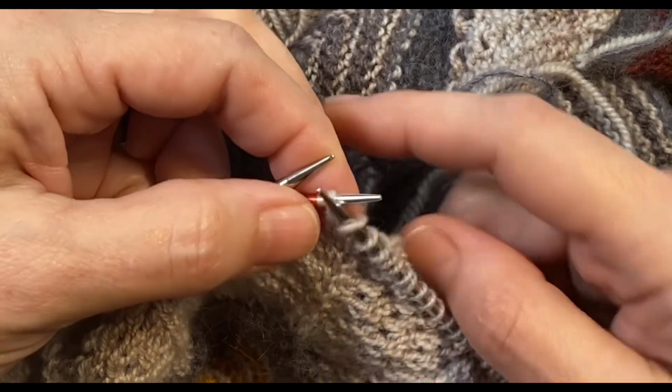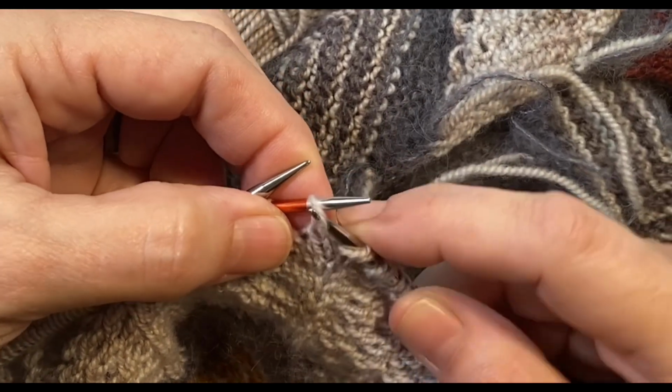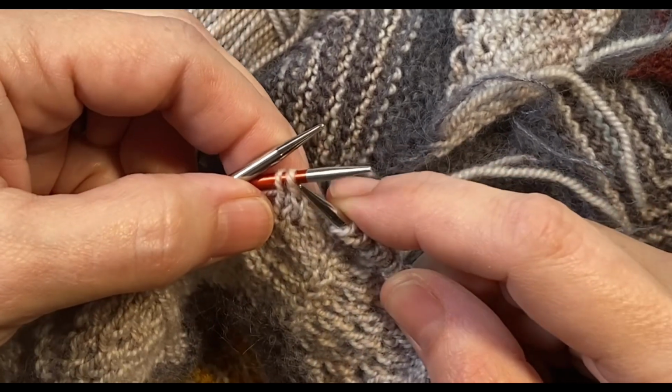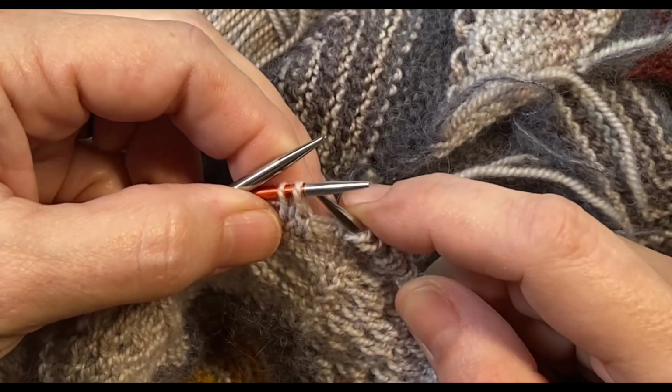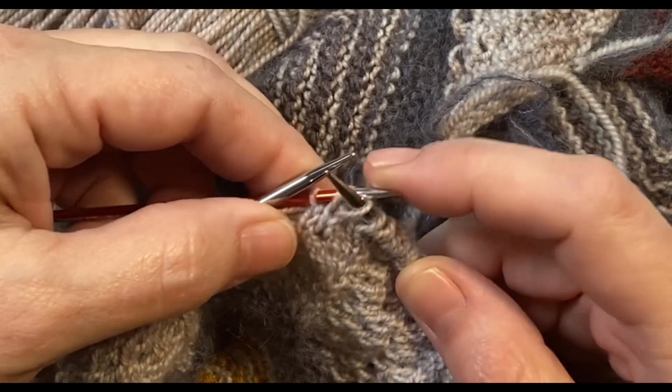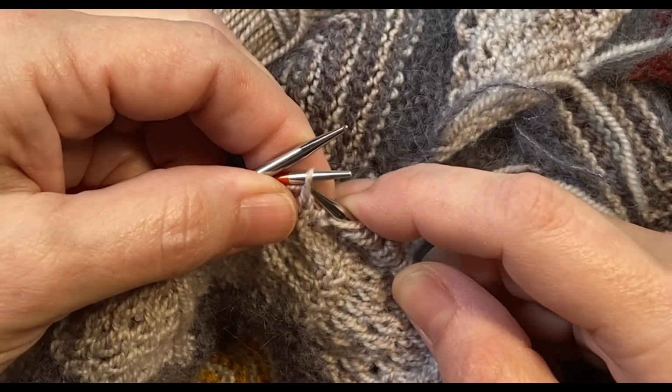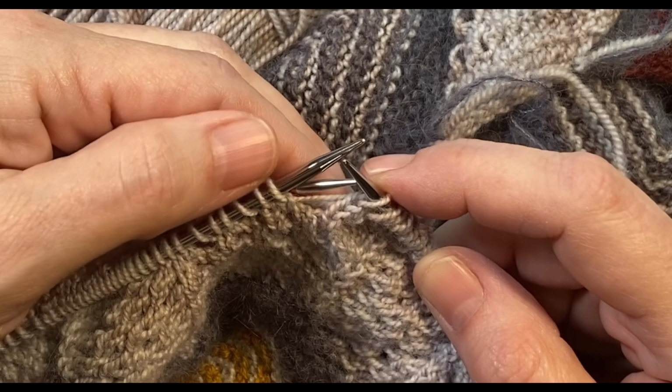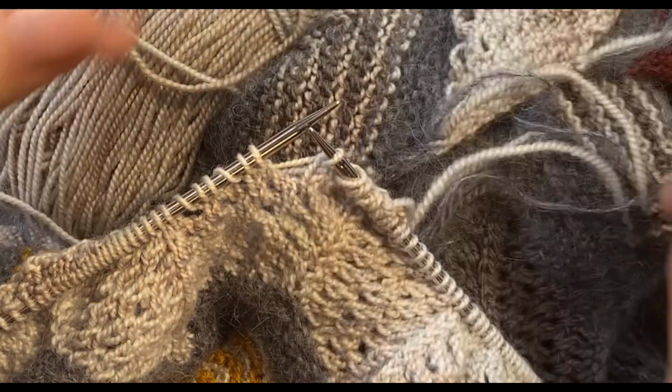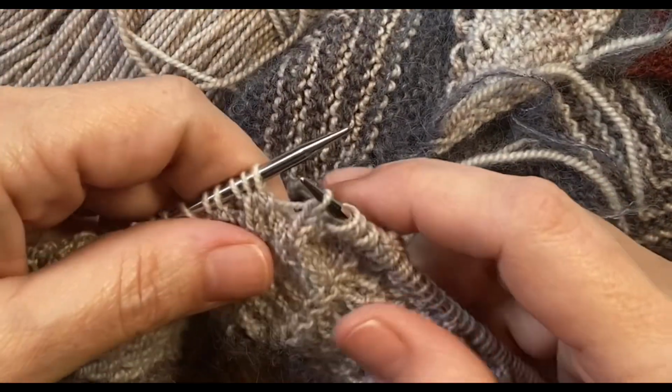Okay, that goes like that. This one goes like that. And that one goes that way. And that one goes that way. Okay, so now I'm going to set this needle aside.